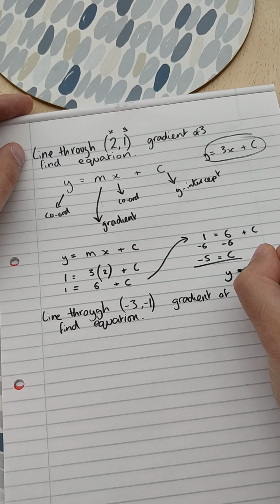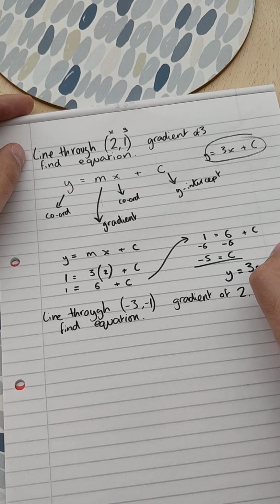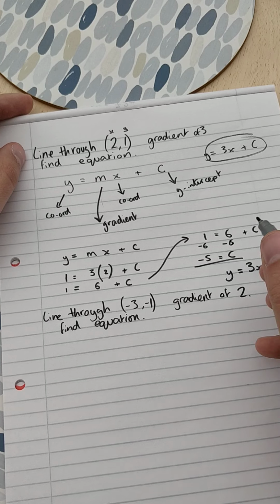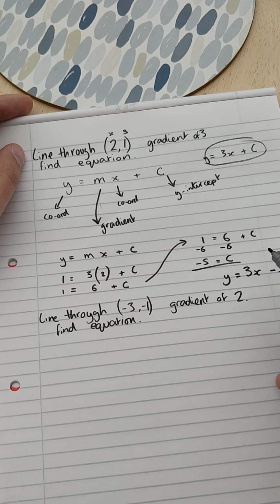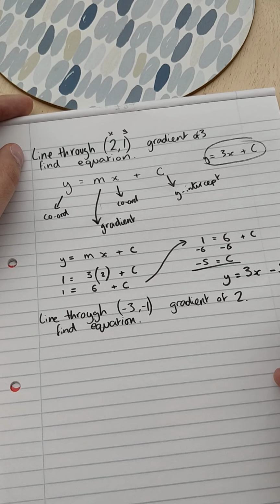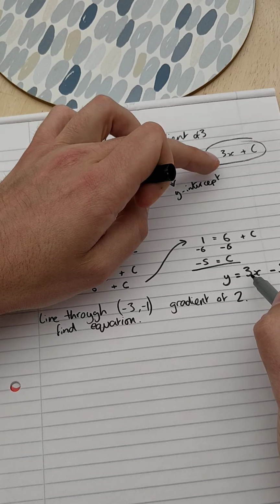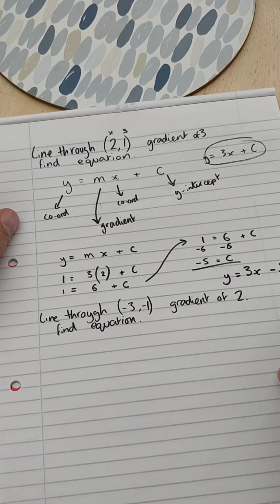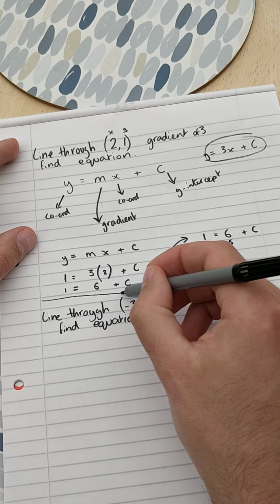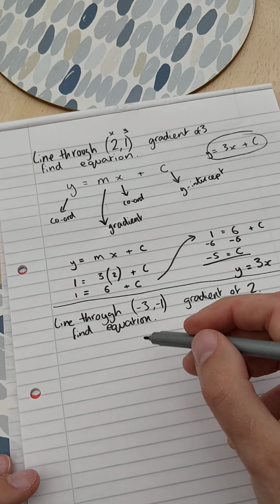My answer would be y is equal to 3x, take away 5. So I get this minus 5 in here. I've already got that, but I need it in the form y equals mx plus c. So y equals 3x, and I've just worked out that c value just there. Okay, so draw a line underneath that. I'll go through it all again.